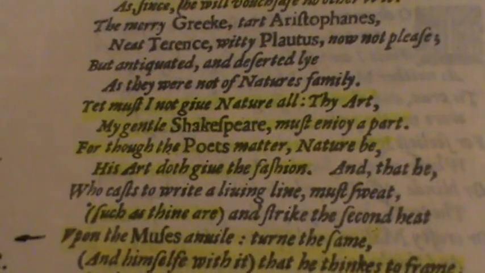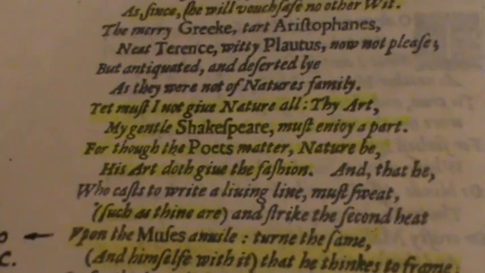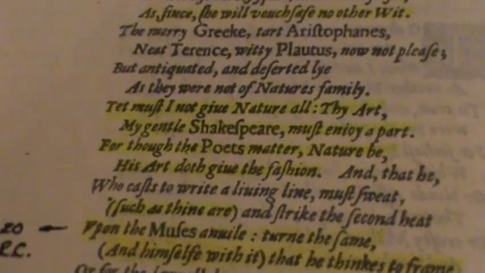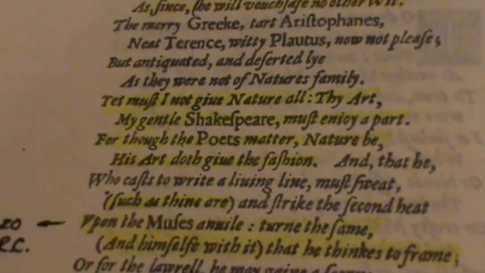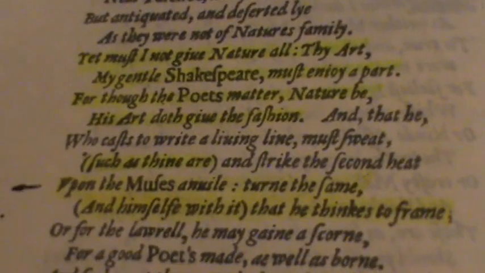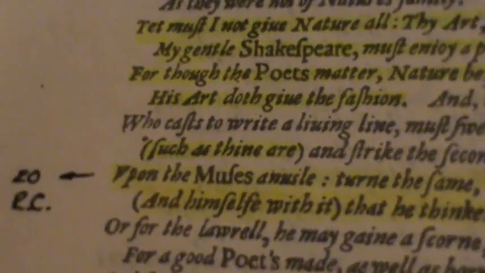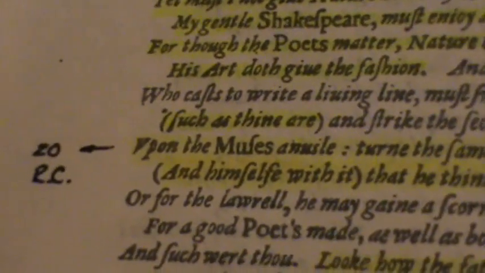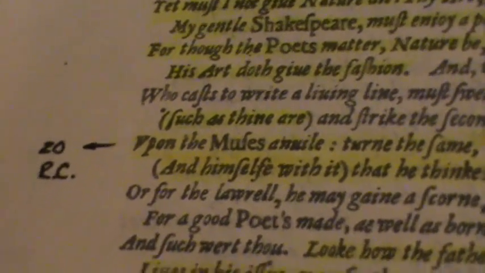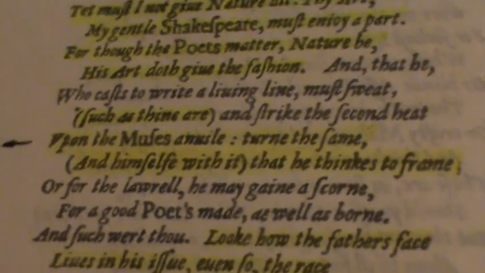The knight clutching the serpent. That's the map we should be focused on. The other map is a decoy. And I've spent a lot of time working it. And it's okay, because it got us to this point. And then what does it say? And that he who casts to write a living line must sweat, such as thine are. See the dot? Yeah, he made it to where we were going to have to work. You're going to have to work this out. And strike the second beat. You're going to work it out.